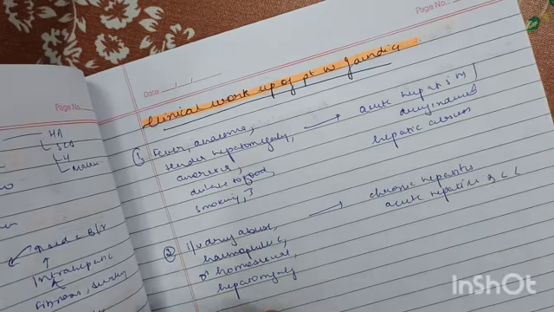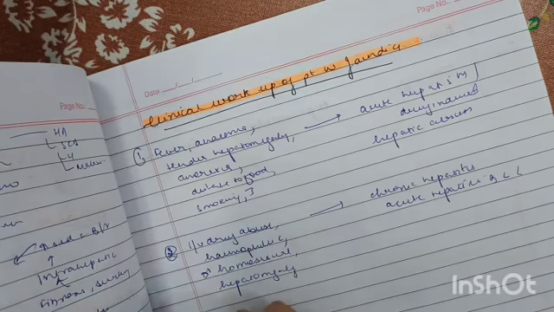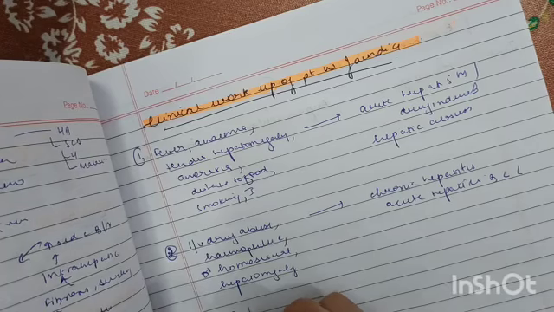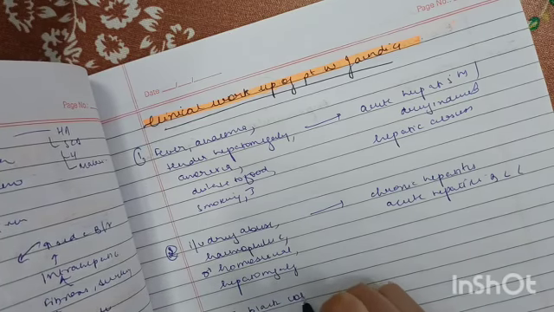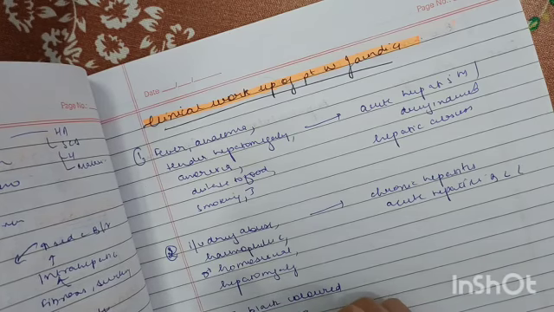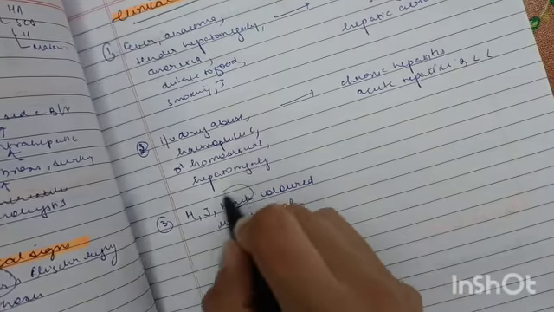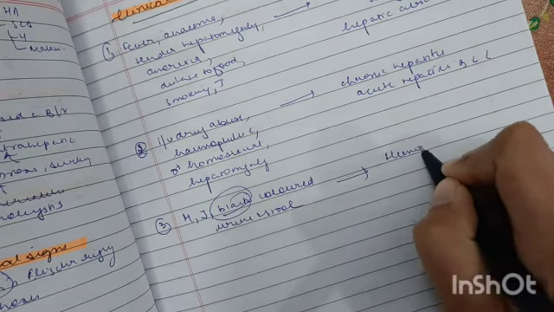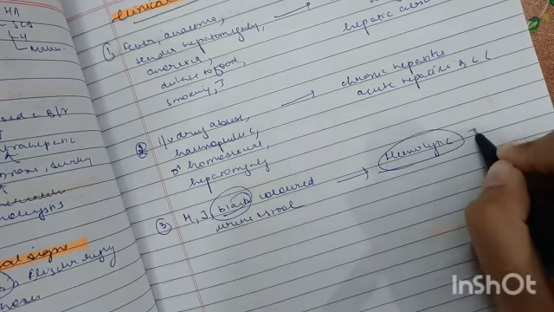Now, if there is a patient who has hepatomegaly and jaundice, plus he has black colored urine and stools, then by the color black, you have to remember that it is hemolytic. Okay, black is hemolytic jaundice.